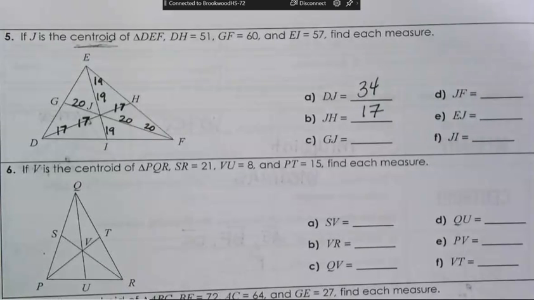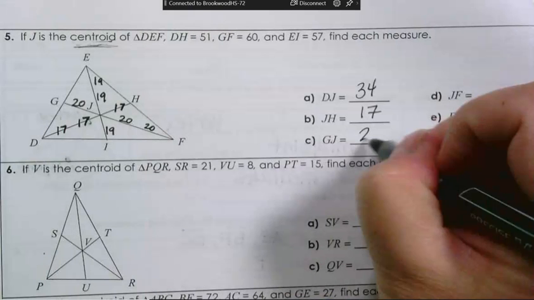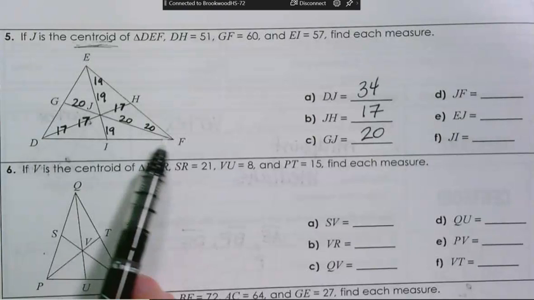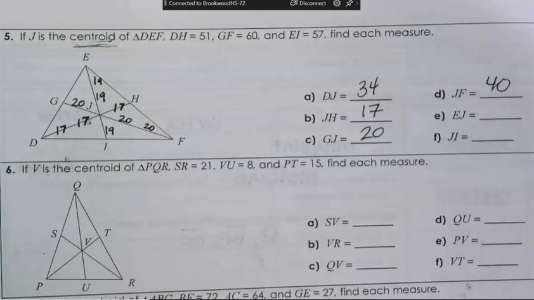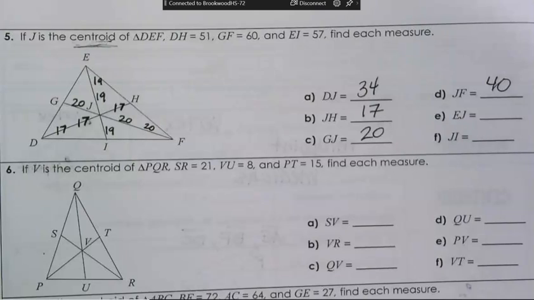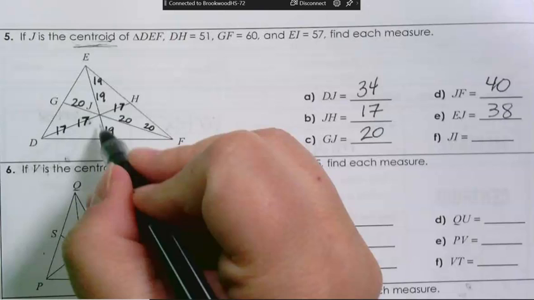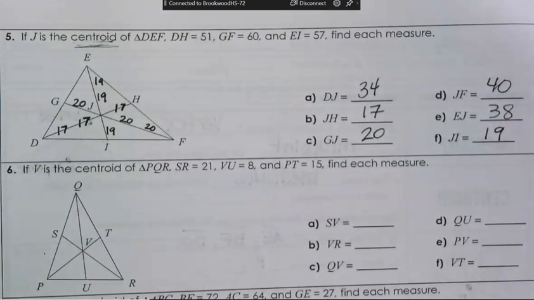They asked me for GJ, that's 20. They asked me for JF, that's 20 plus 20, so that's 40. They asked me for EJ, that's 19 plus 19, so that's 38. And they asked me for JI, which is 19. And so I'm done.